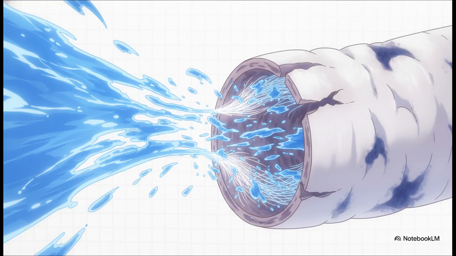Instead, this immense hydrostatic pressure physically shears and damages the endothelial glycocalyx. Think of the glycocalyx as the delicate, protective, non-stick coating on the inner lining of the vasculature. Once that barrier is breached, the fluid relentlessly shifts out of the vessels and into the third space. You end up with a devastating paradox.